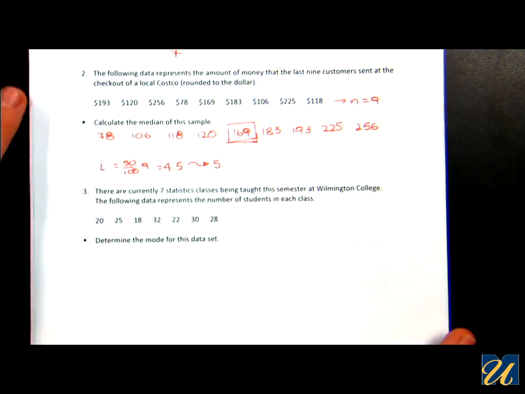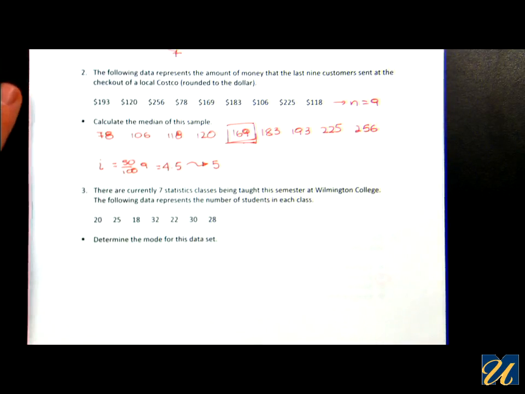There are currently 7 statistics classes being taught this semester. The following data represents the number of students in each class. That's the same example as above. Determine the mode for this data set.